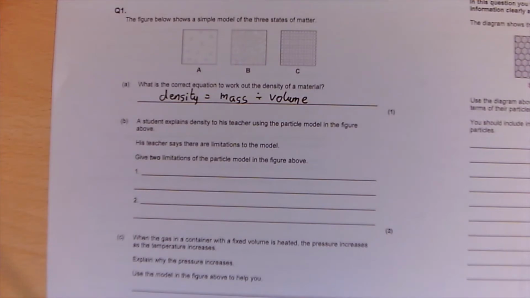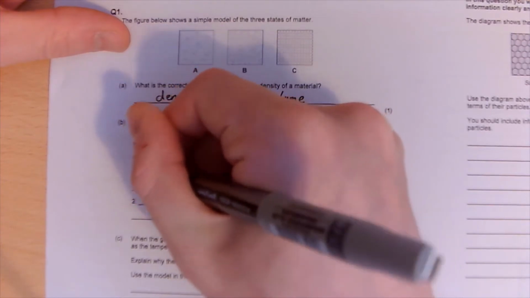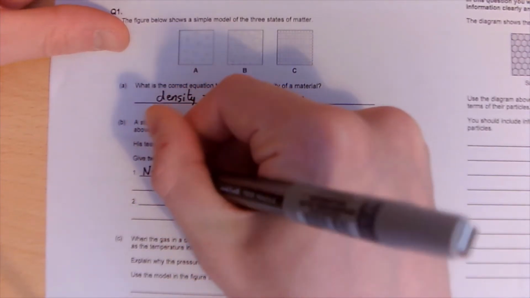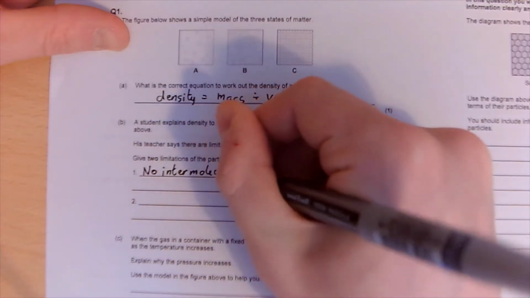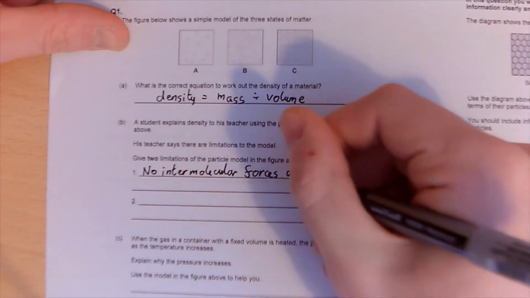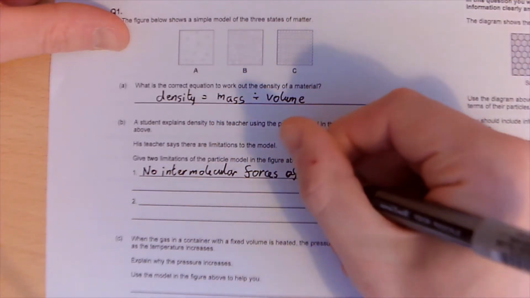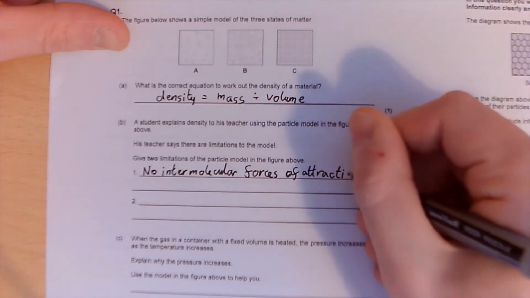We could talk about forces: there are no intermolecular forces shown, these forces of attraction that hold particles together in solids, liquids and gases.